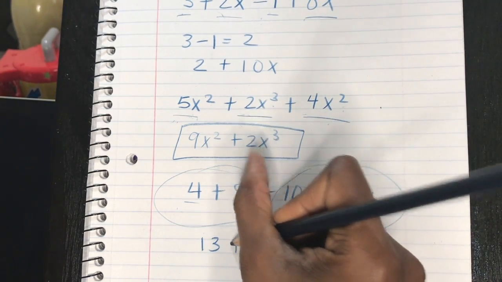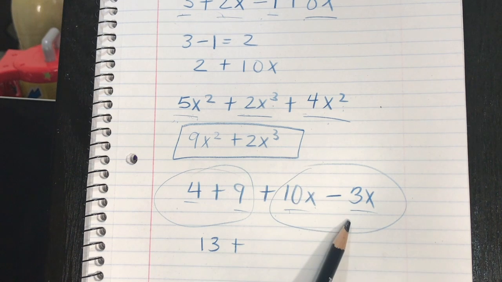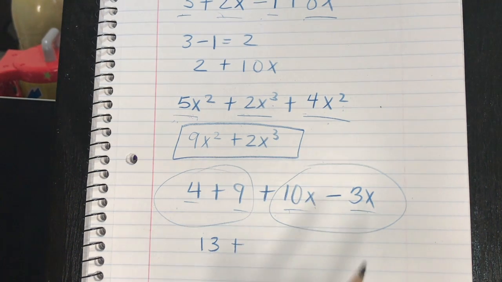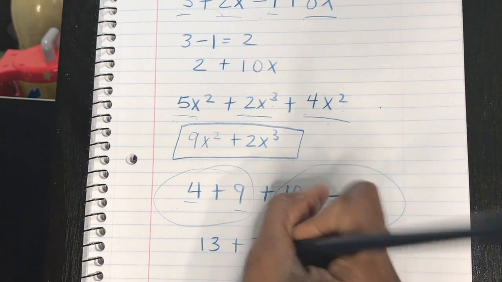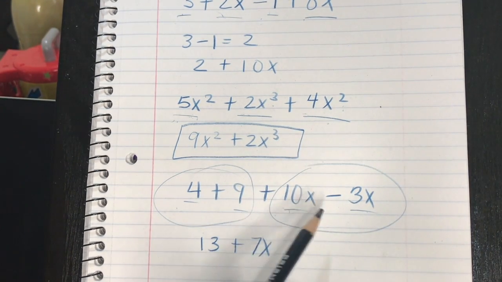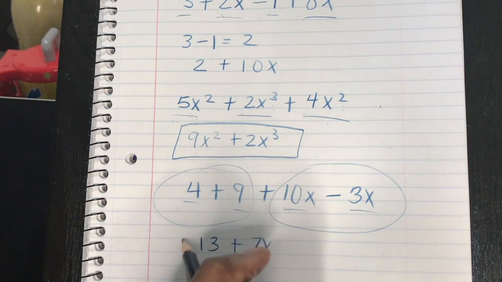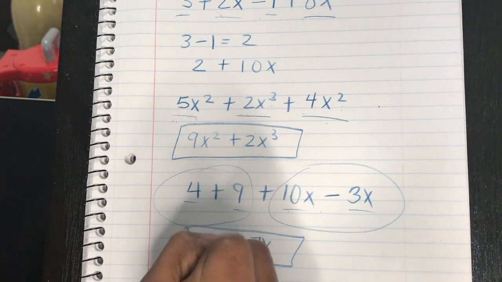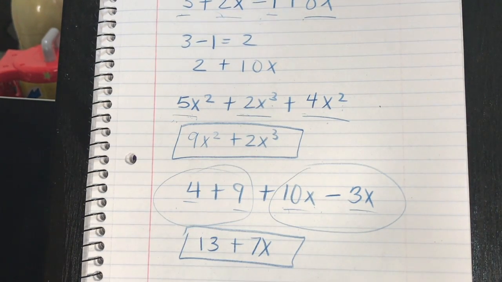Bring down our plus. 10x minus 3x, it's the same as saying 10 minus 3. 10 minus 3 is 7. So you would put 7x. Okay, don't forget your variable. So 13 plus 7x is your simplified expression.